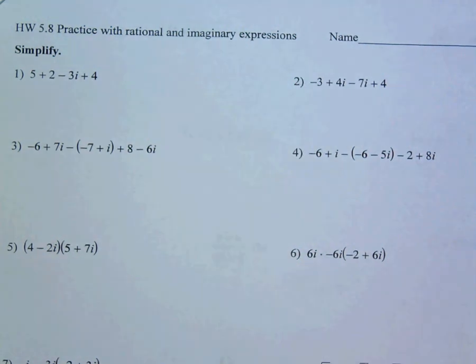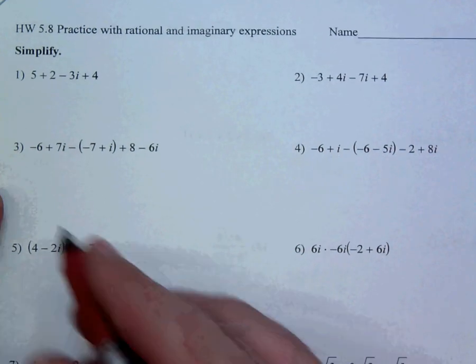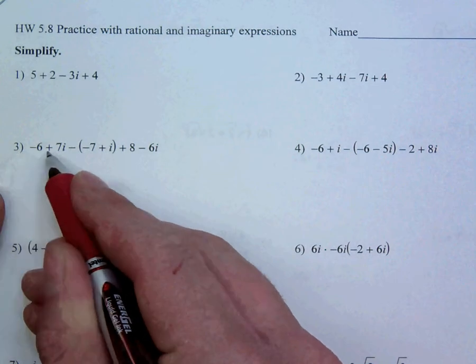On homework 5.8, you are practicing with rational and imaginary expressions. The key ideas here are that we combine like terms and we simplify using algebra rules. I'll help you with a few of them. Number 3 asks us to do this one.